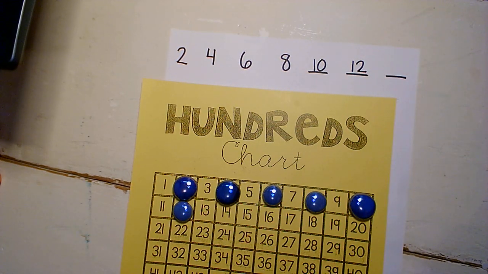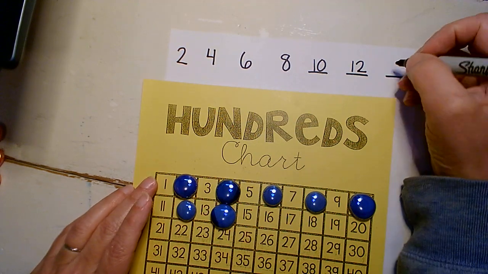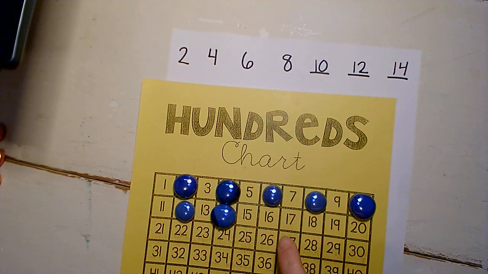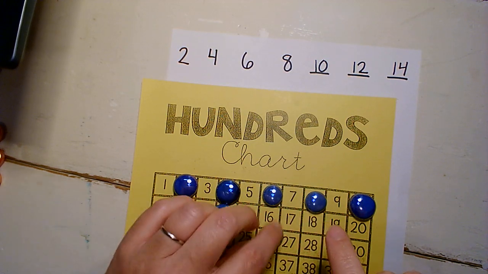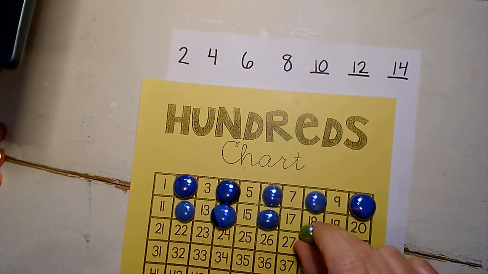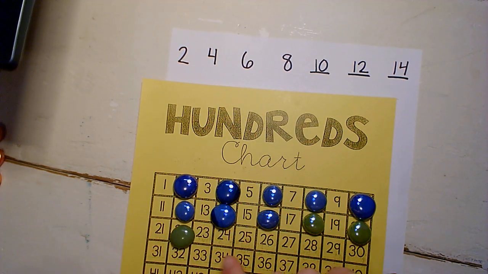Okay, and then what would be my next number? Yeah, it's 14. Wow, if we were to keep going, what do you think would be the next one? 16. And then what? Oh, this is neat. Look at the pattern. It looks so neat on my hundreds chart. And then we'd skip. Boy, we could just keep going and going and going.